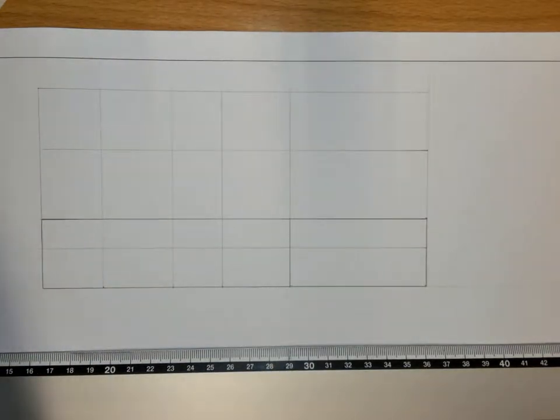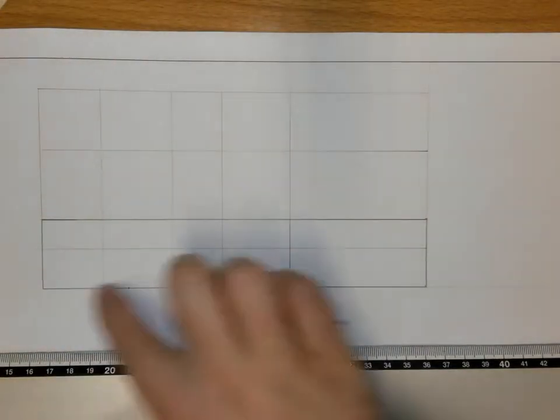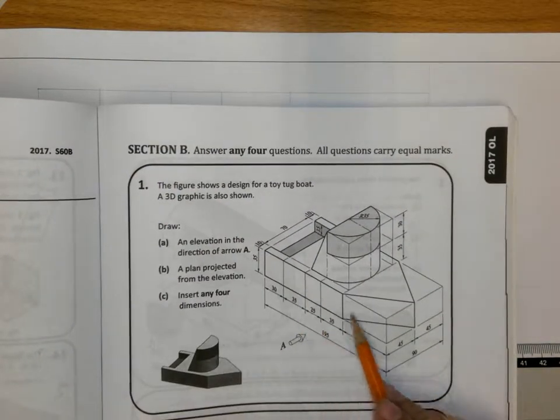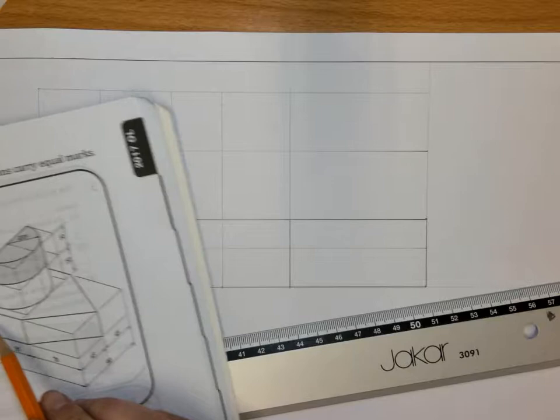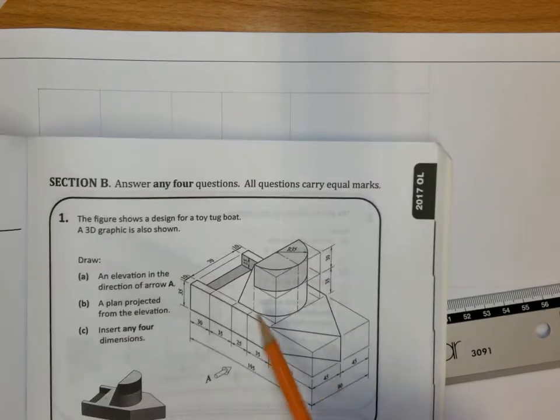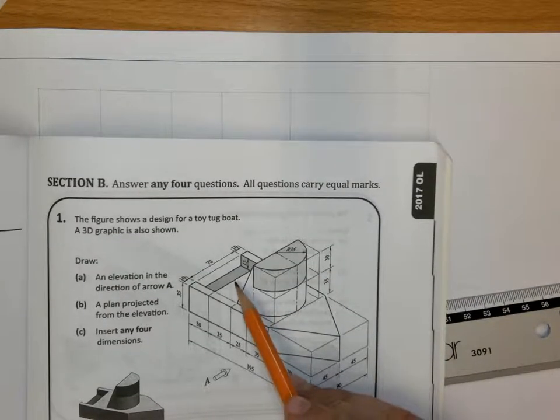So now what that represents, so that rectangle that I heavied in represents the body of the boat here. So that rectangle represents this surface here, and this one represents that one there. Now I'm going to do this hidden detail here.